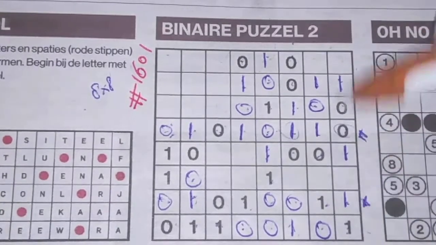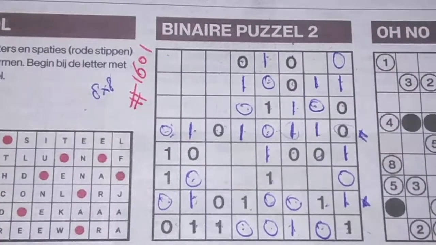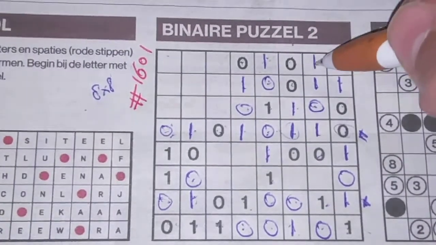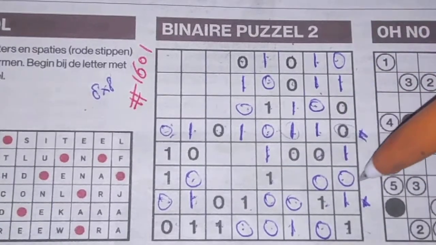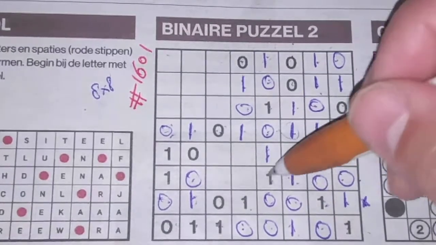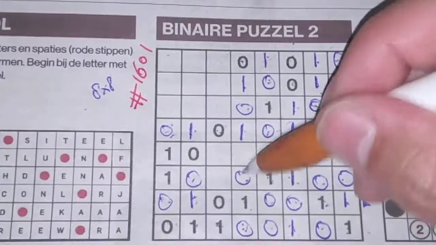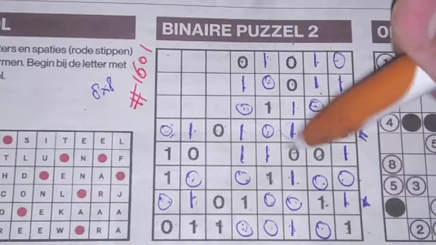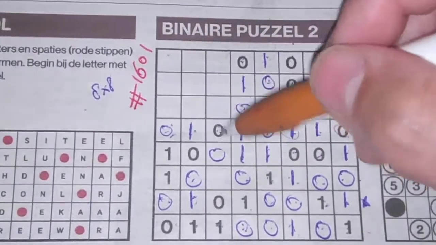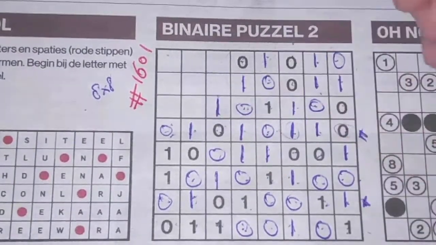4 1s, so the rest are 0s. Between two 0s comes in 1. We have 4 1s, so the rest are 0s. Double 0, here and 1, there 1. Double 1, here and 0, there no. 4 0s, so the rest are 1s. Double 1, here and 0, there no. Double 0, here and 1, there 1.